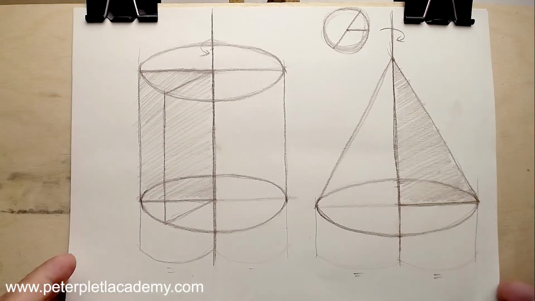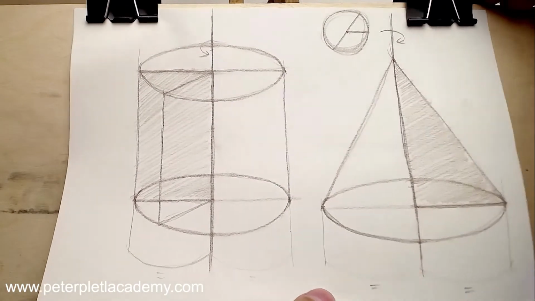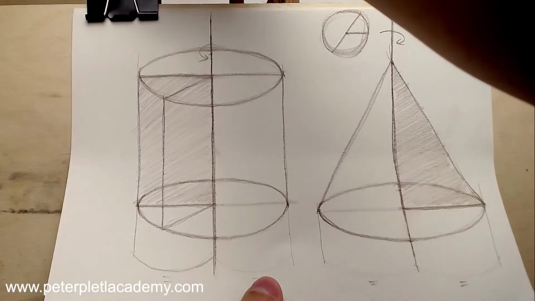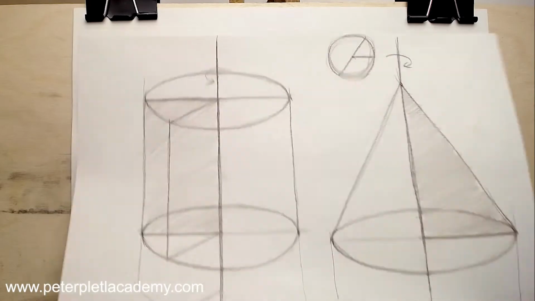Now I will take another shape which will be a little bit harder. Let's see, I will draw it in the middle of the page.